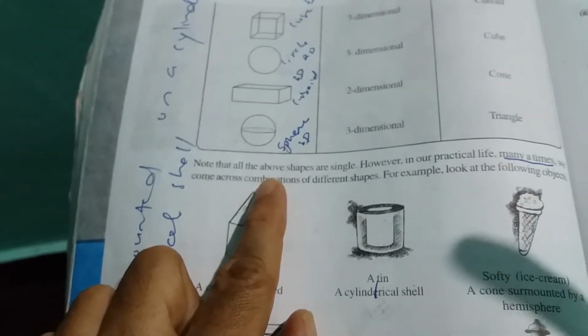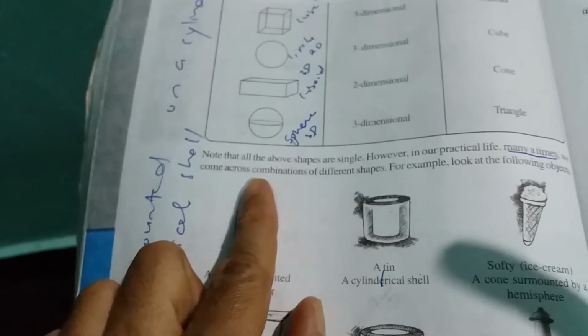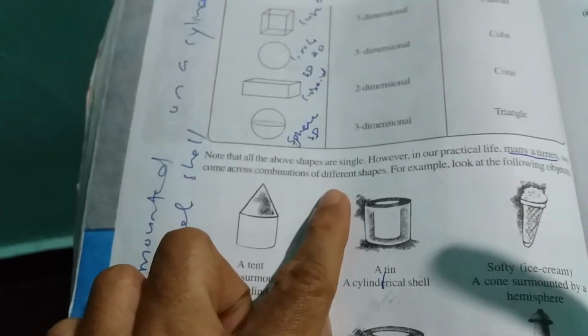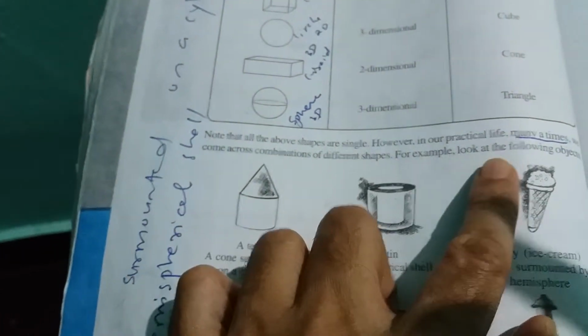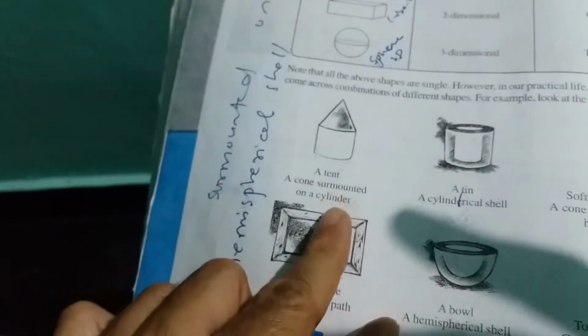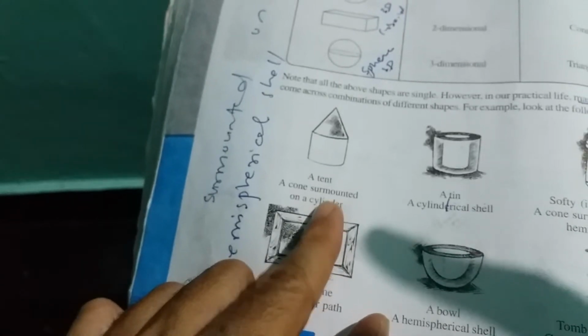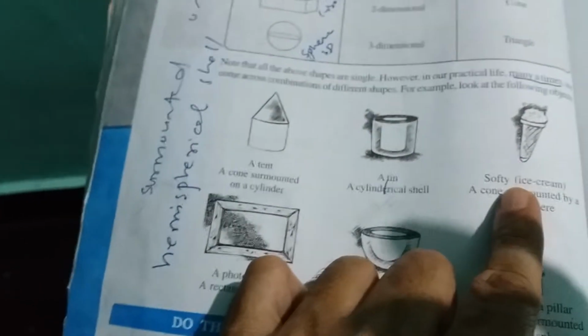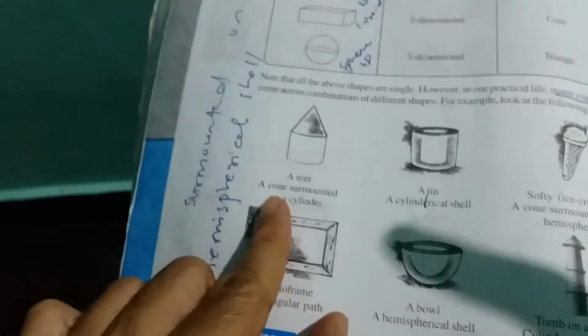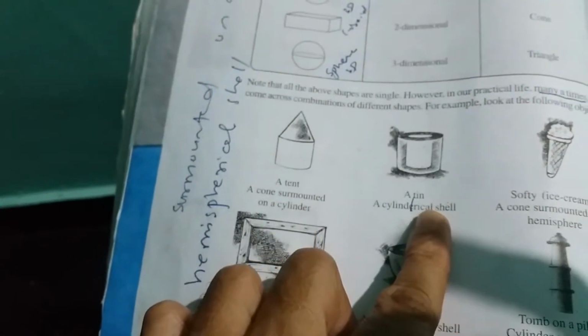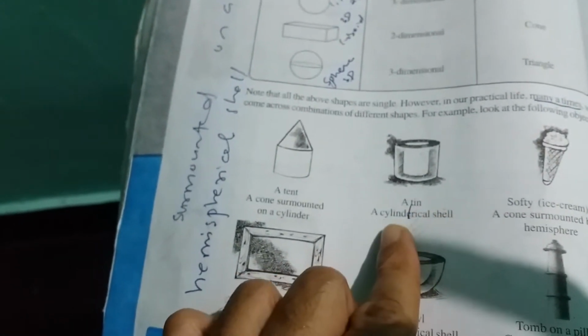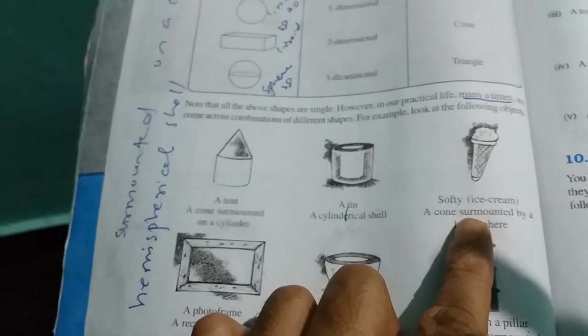However, in our practical life, many a time we come across combinations of different shapes. For example, look at the following objects. A tin, ice cream. See a tent here, a cone surmounted on a cylinder. A tin is a cylindrical shell. A cone surmounted by a hemisphere.